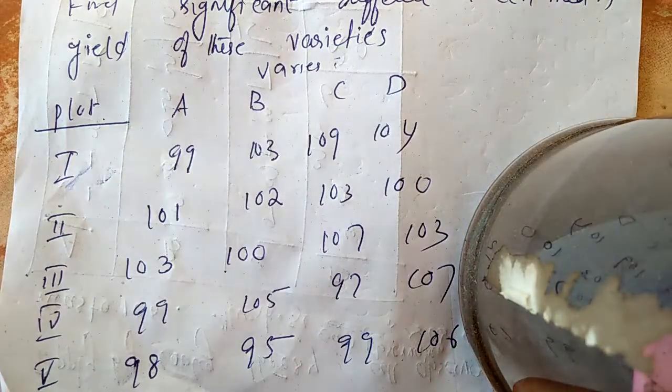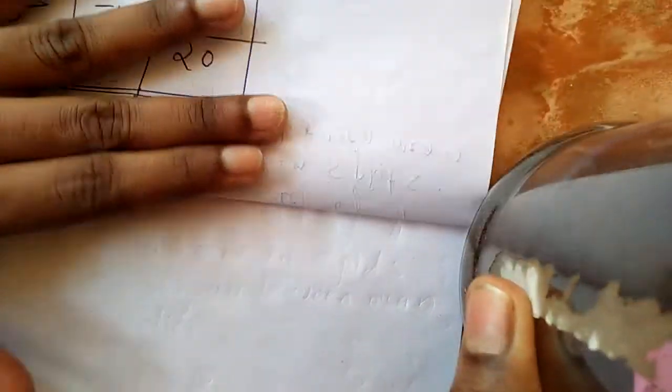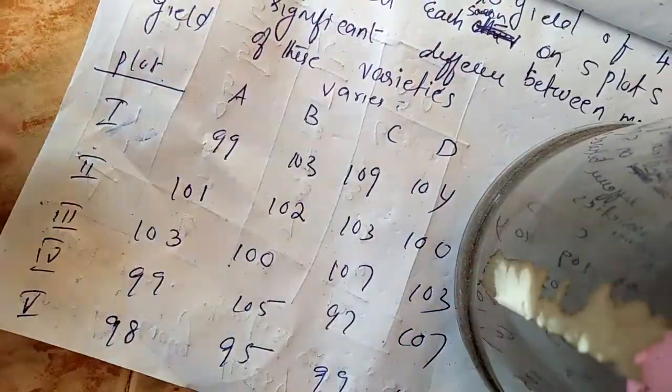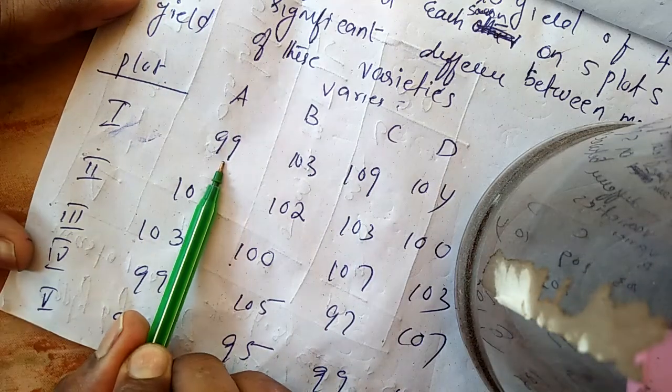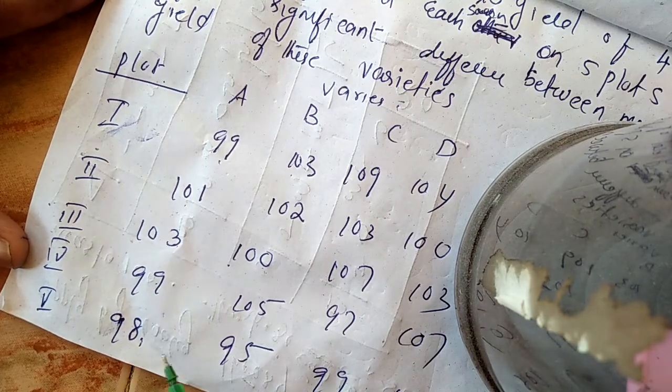In this data, we use coding theory. Here each observation is near 100: 99, 103, 109, 104, 101, 103, 99, 98.